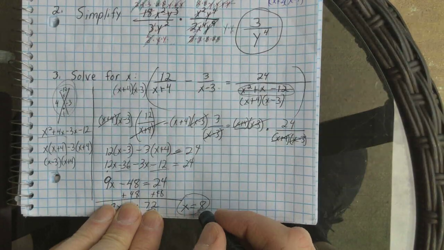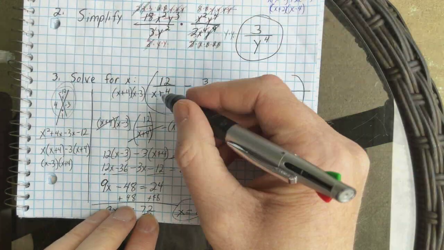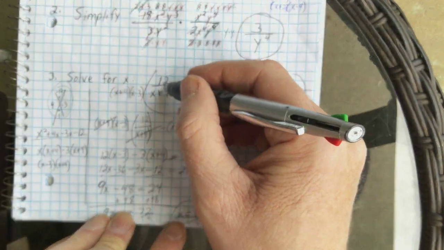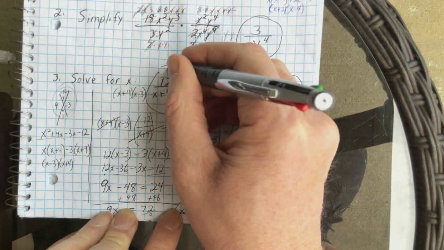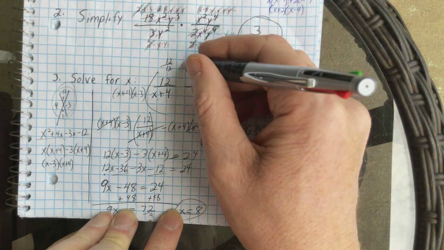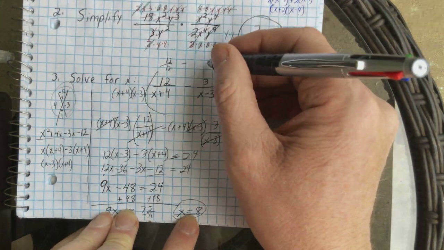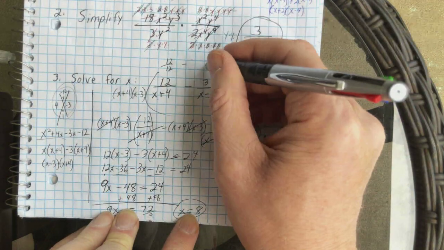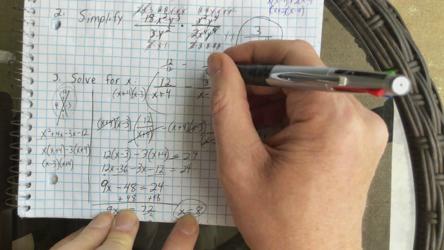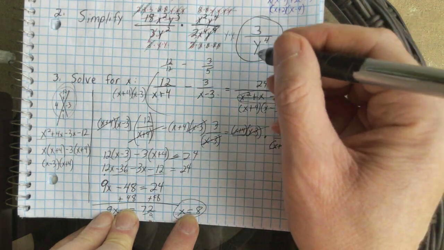I think that's the answer. I'm going to check, though. 8 plus 4 is 12. 12 twelfths is 1, minus 3 over 8 minus 3 is 5.